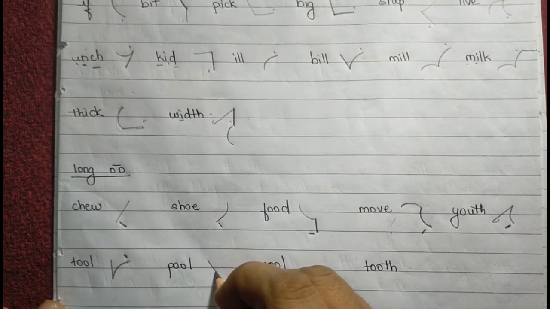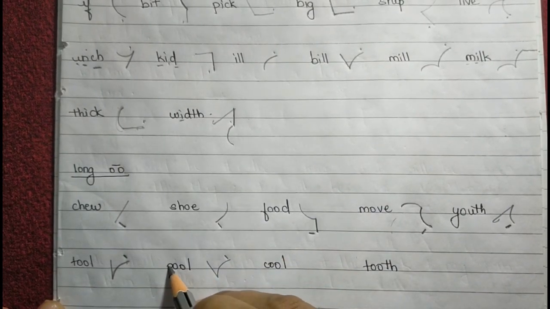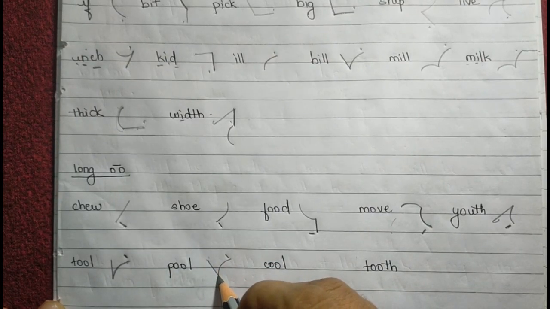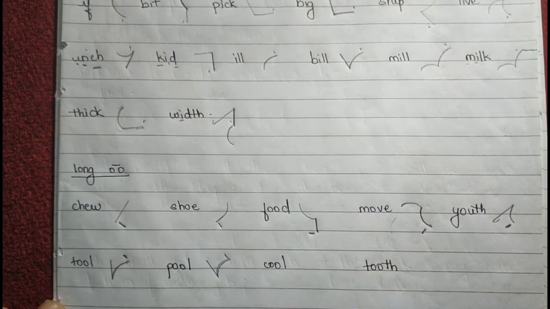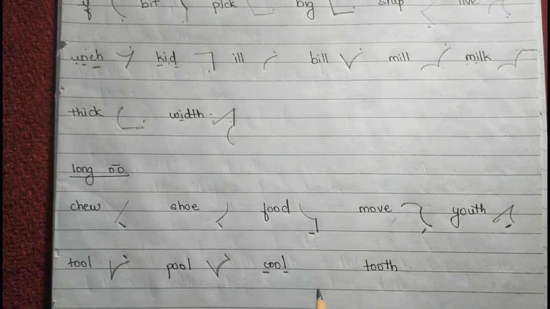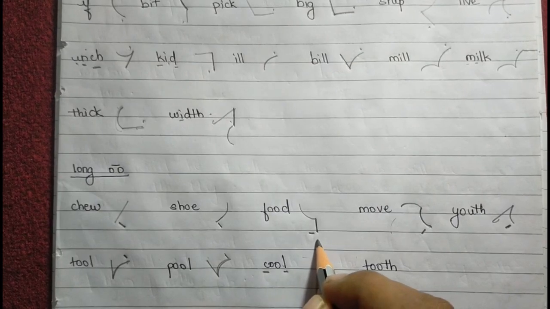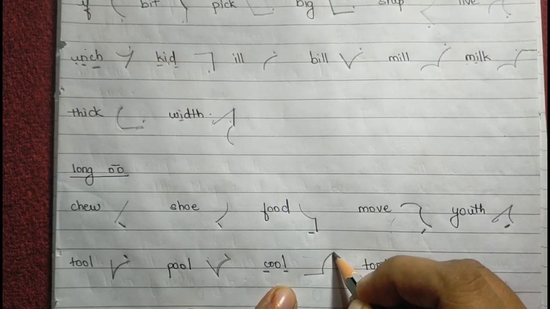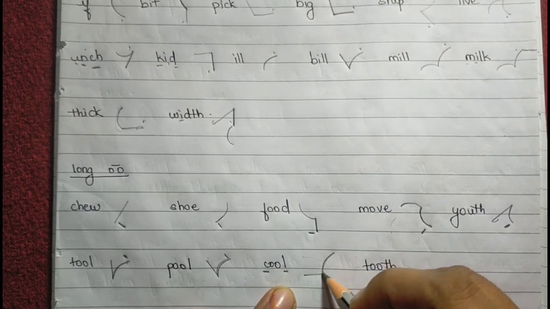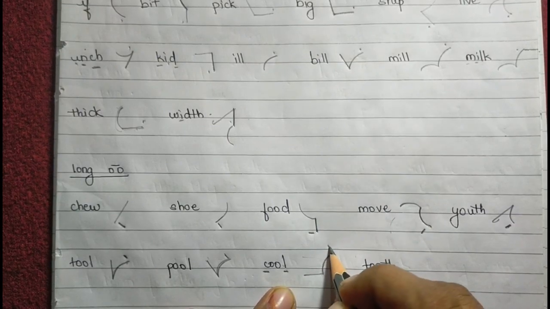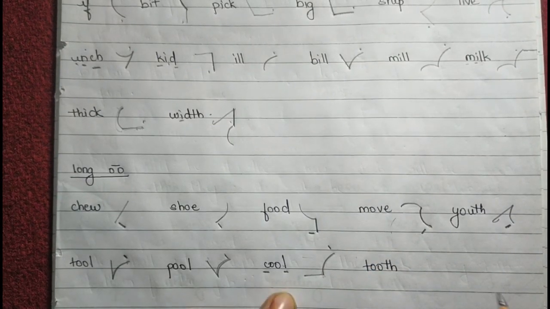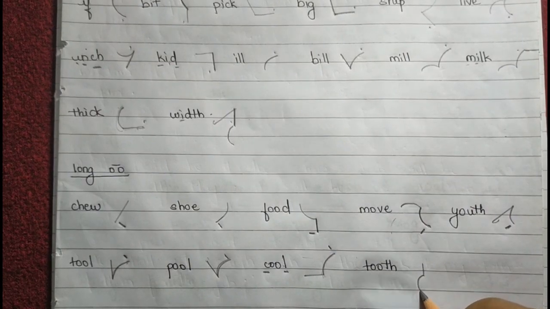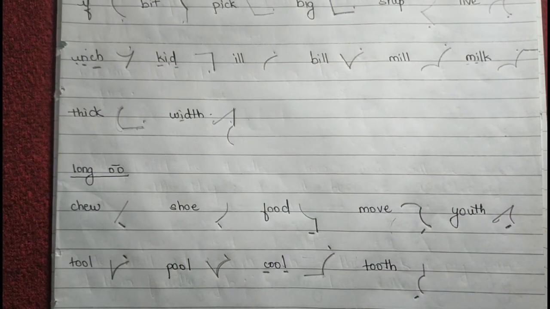Pull. So the first downstroke is P, which is written across the line, and then the outline continues with L. So pull. Cool. Now look here. K is a horizontal stroke, L is an upstroke. So you cannot write it like this. You have to write it like this. K is below the line and L is an upstroke, so L is coming across the line. And this is the third position. So cool. Tooth.